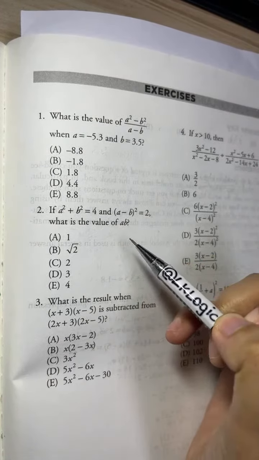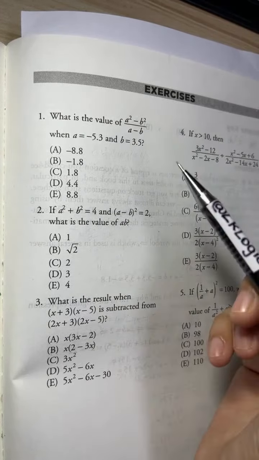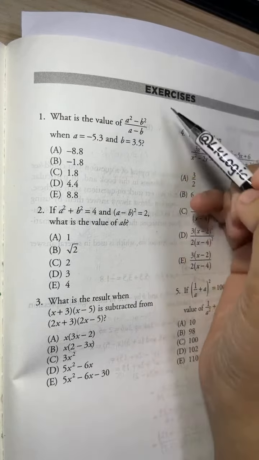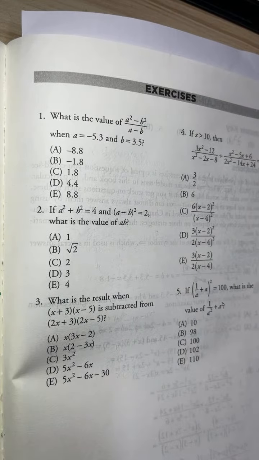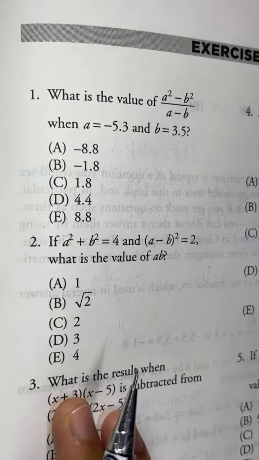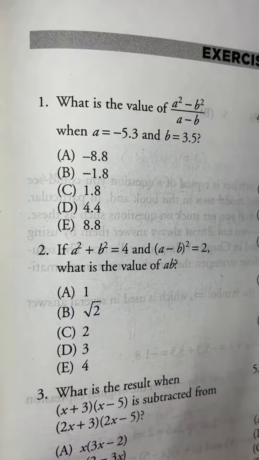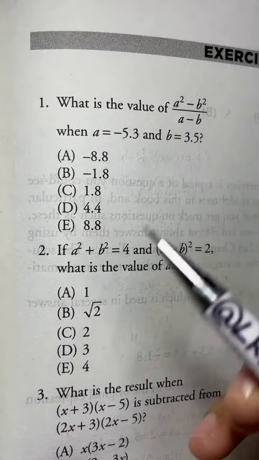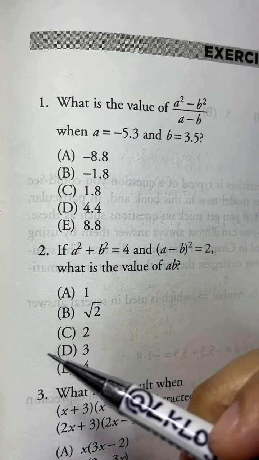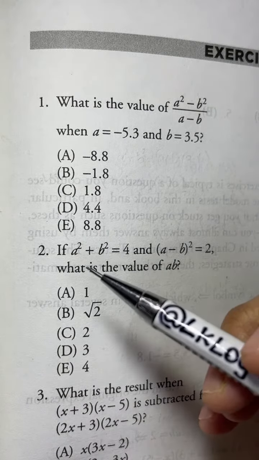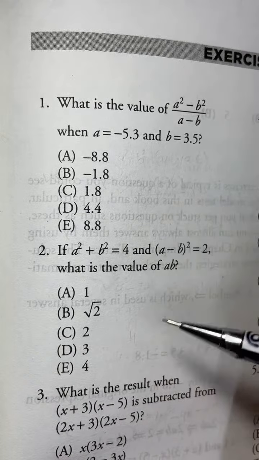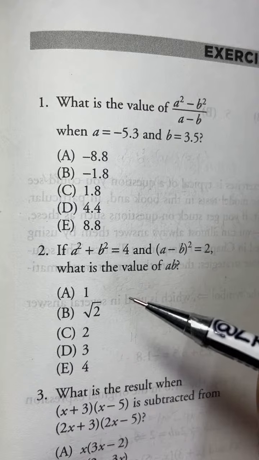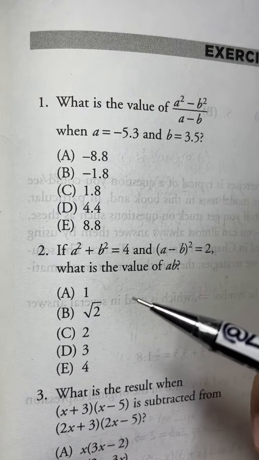Hi everyone. In this live session, we are going to attempt some questions which are multiple choice. So I'm going to zoom that. All right. So in this live session, we are going to attempt some questions which are multiple choice and related to polynomials, algebraic fractions, and it will be fun to solve them.